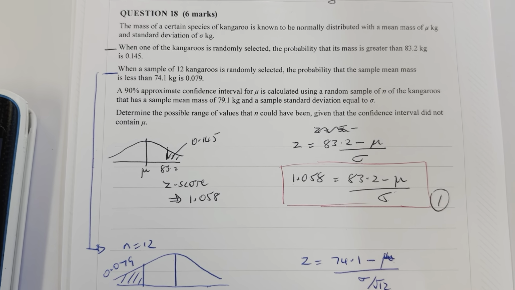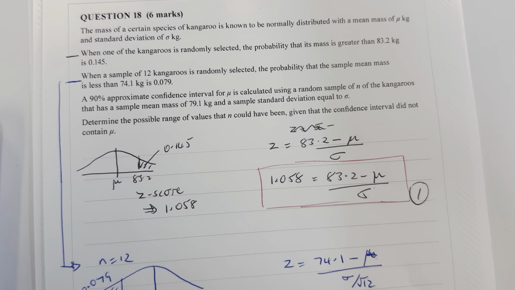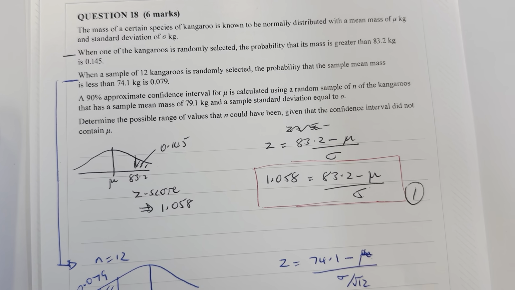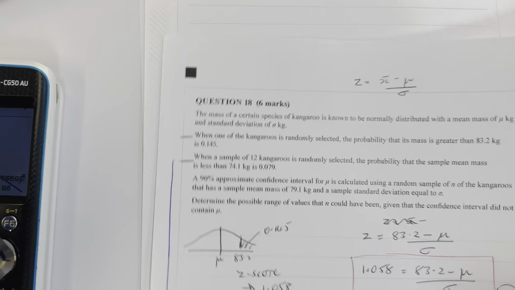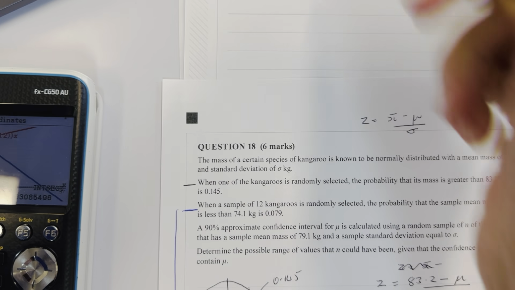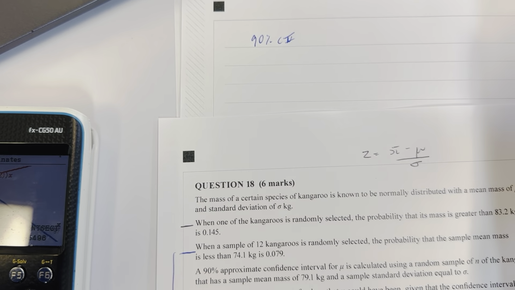All right. A 90% confidence interval is calculated using a random sample of n kangaroos and a sample mean mass of 79.1 and a sample standard deviation equal to sigma. Determine the possible range of values of n. Okay, so let's go using our third piece of information. I'm a rewriter, so I'm writing 90% CI, confidence interval.